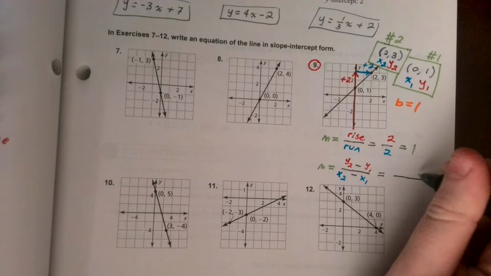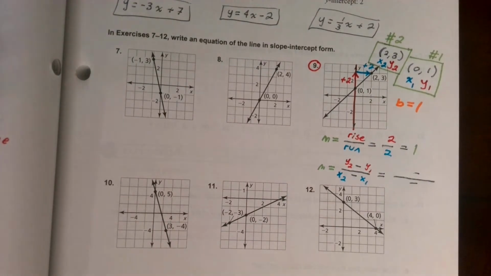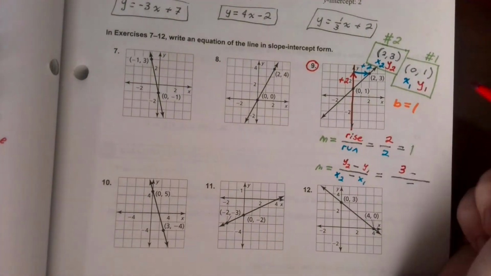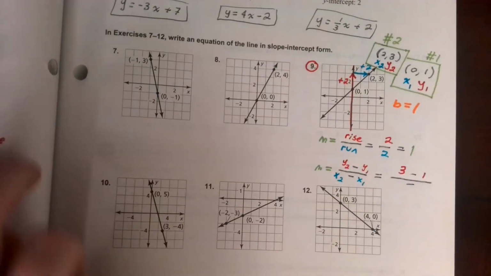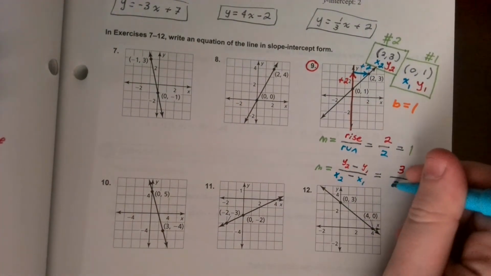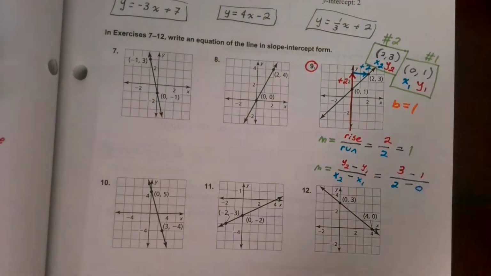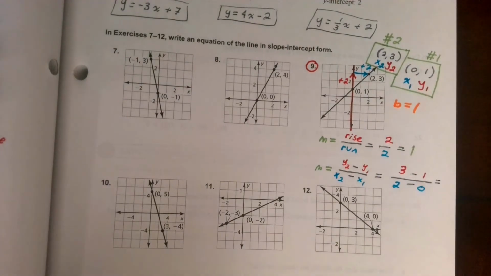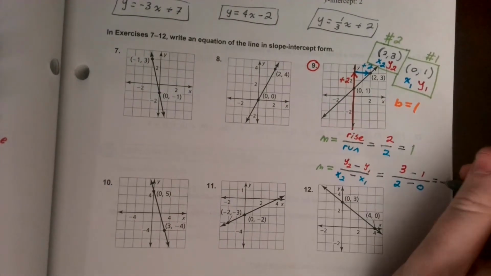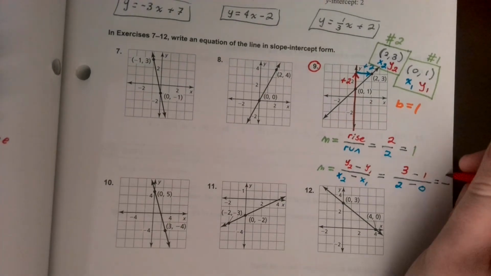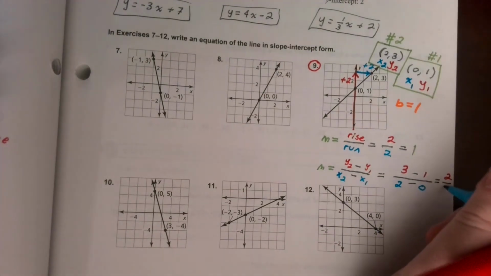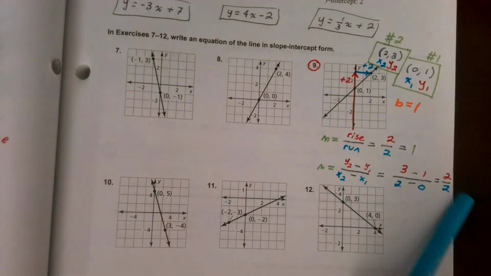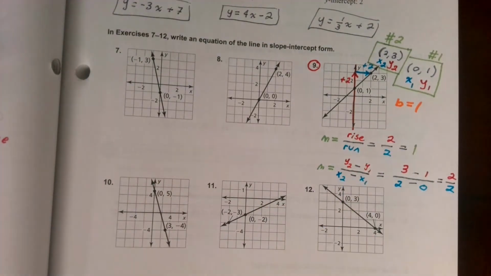We look back and we ask ourselves, what's y2 again? Well, it's 3. What's y1? It's 1. x2 is 2. x1 is 0. Now we just need to simplify. 3 minus 1 is 2, and 2 minus 0 is 2. Oh, hang on a second. We got the same exact answer. 2 over 2. So no matter which method you use, you're always going to get the same slope. In this case, our slope is 1.